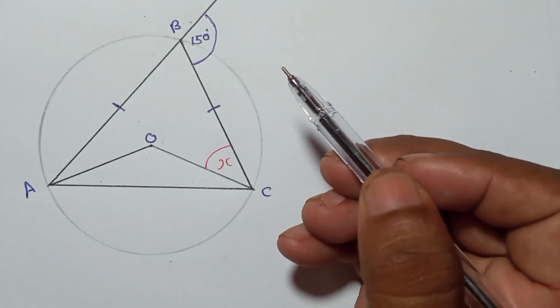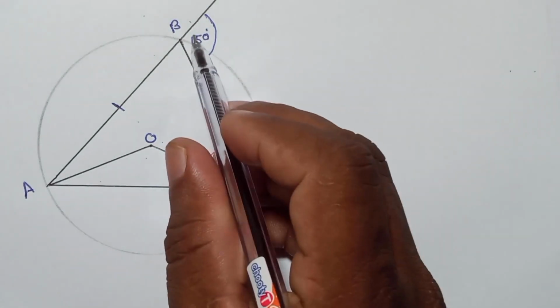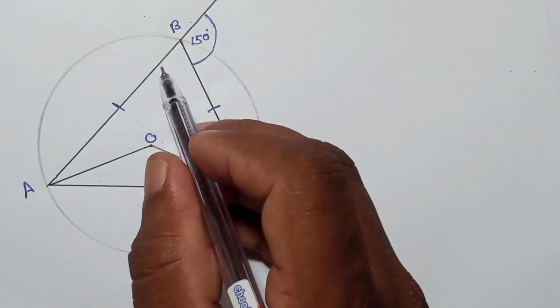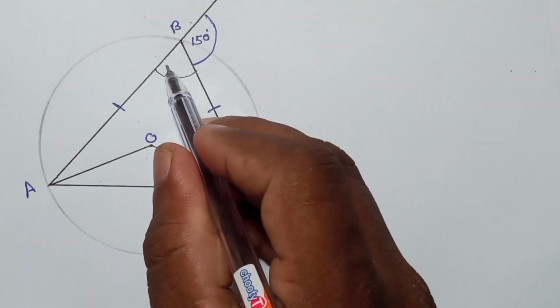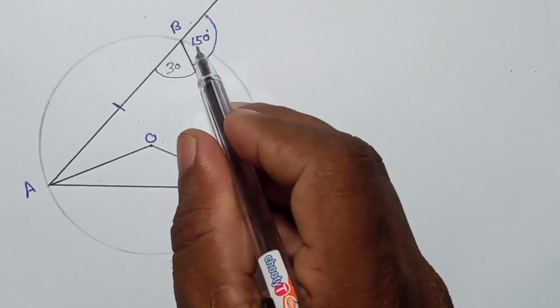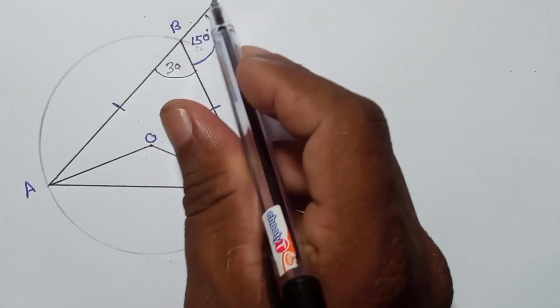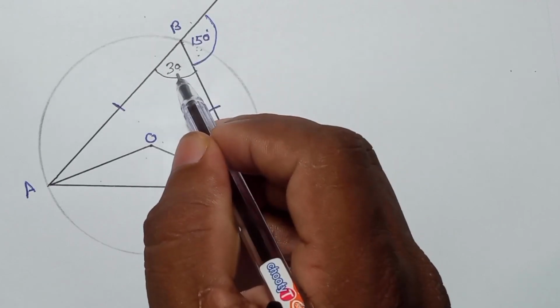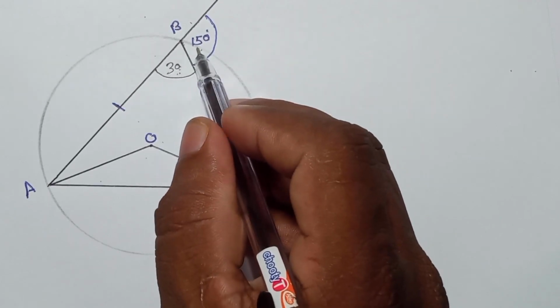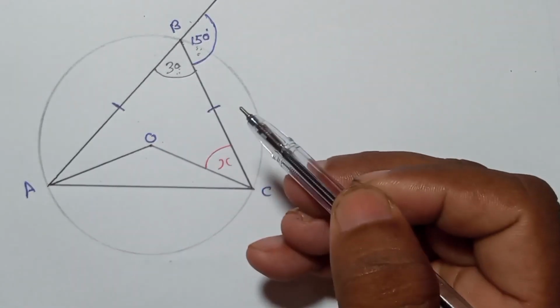Right, okay, now here if this is 150, this will be 30, right? Because why? Angle on a straight line, that means this plus this should be 180. This is a straight line, so this plus this should be 180. If this is 150, this should be 30, right?